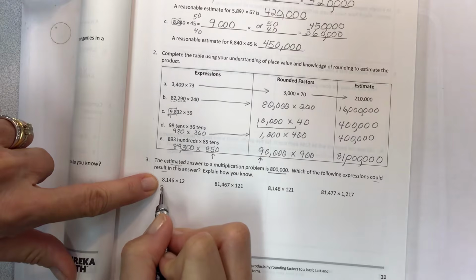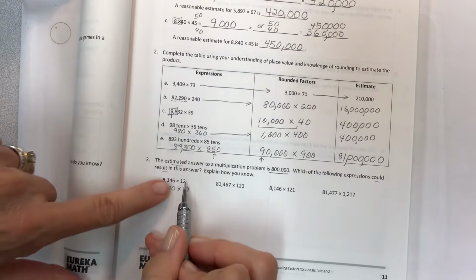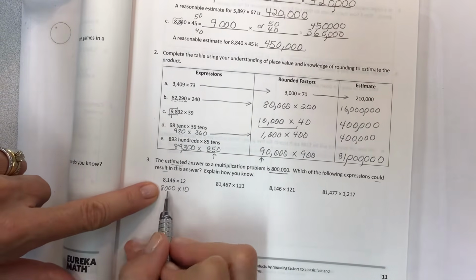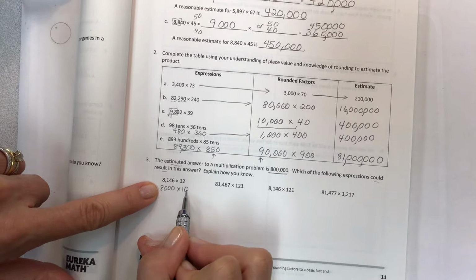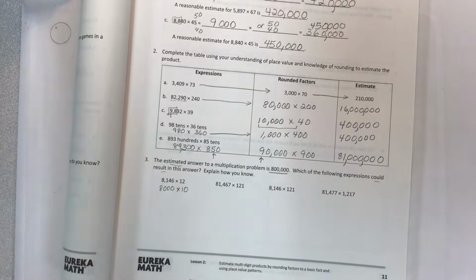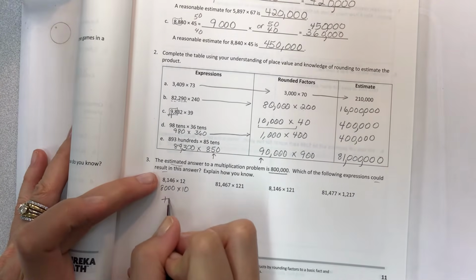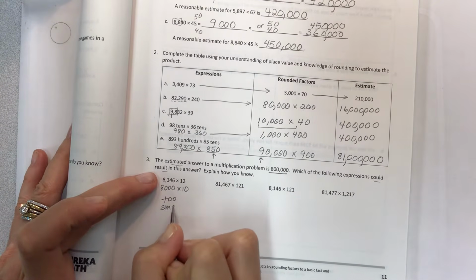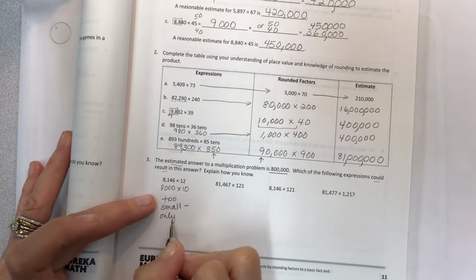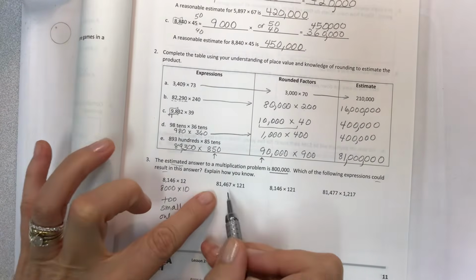If you have 8,000 here and 10 here, and I'm rounding to pretty close, then my total number of zeros is 1, 2, 3, 4, and this has 1, 2, 3, 4, 5. So I can tell right away that this is too small because it only has 4 zeros. Okay, let's try another one.